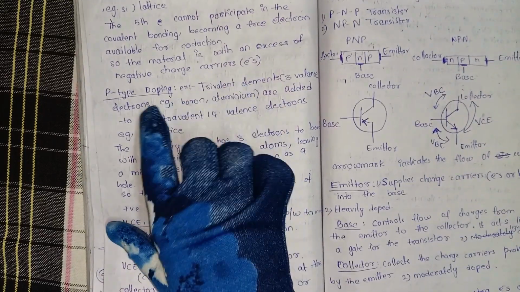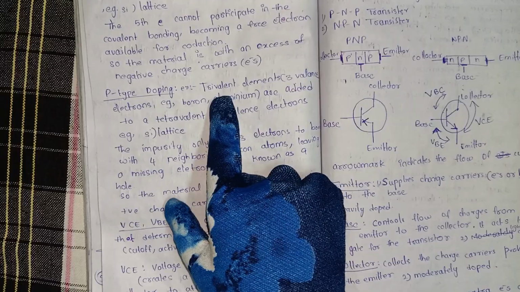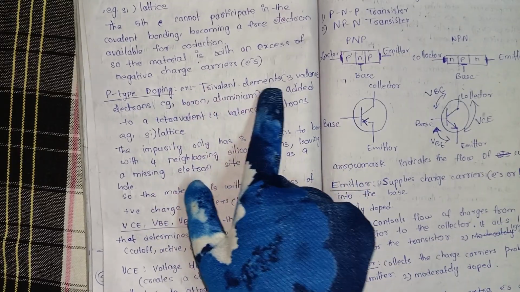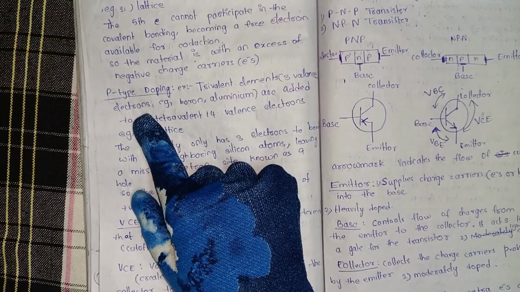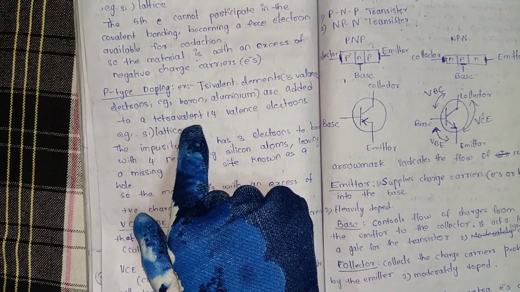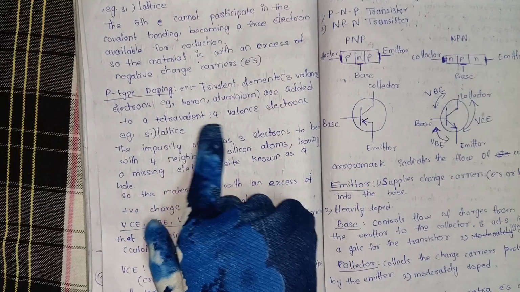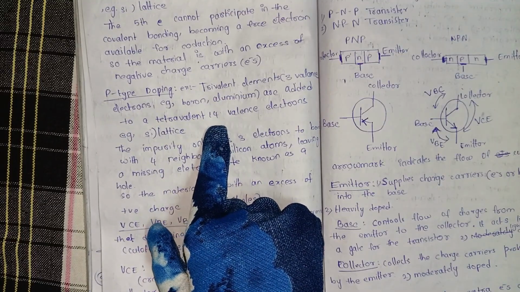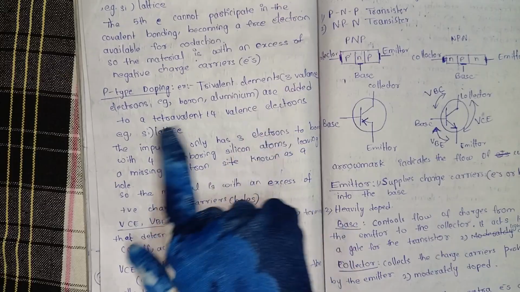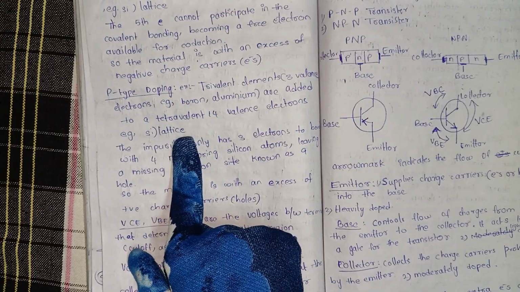And for p-type doping, the example is trivalent elements which have 3 valence electrons, for example boron and aluminium, added to a tetravalent element which has 4 valence electrons, for example silicon lattice.